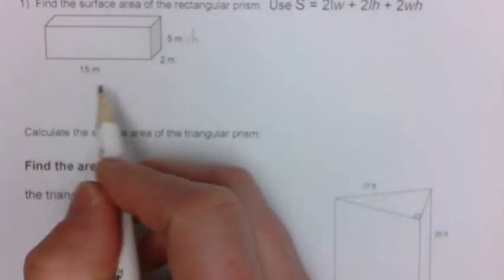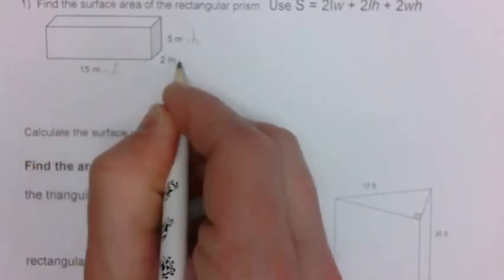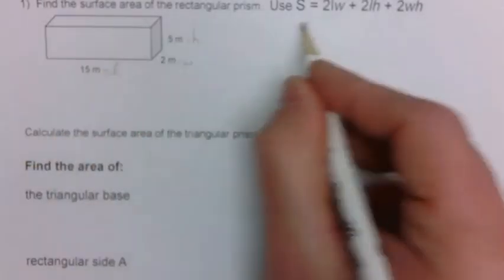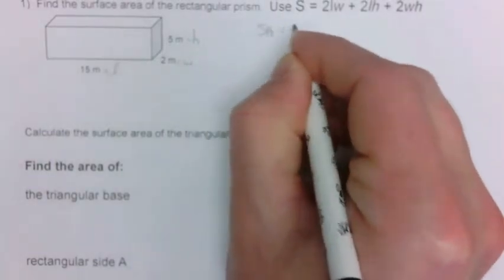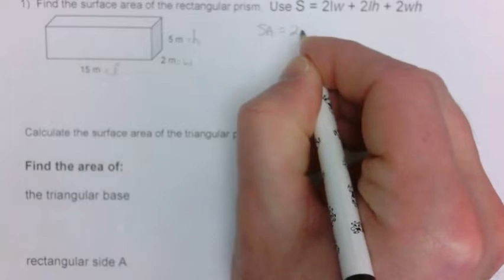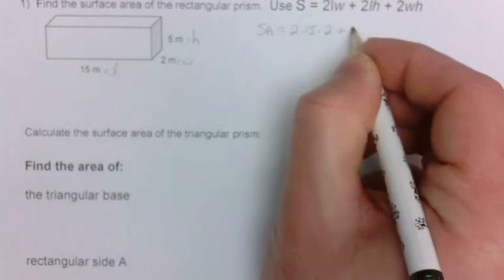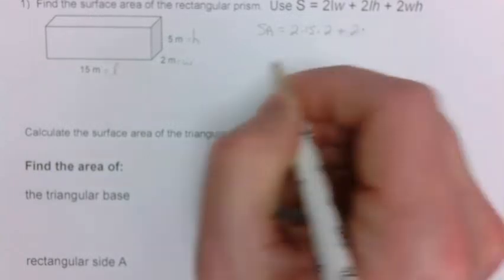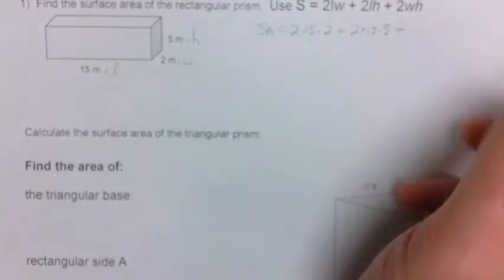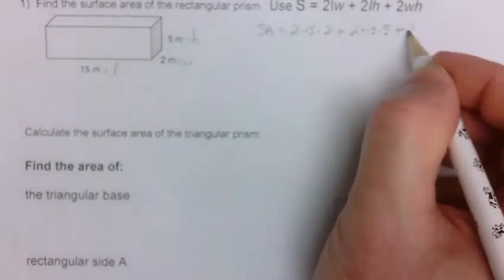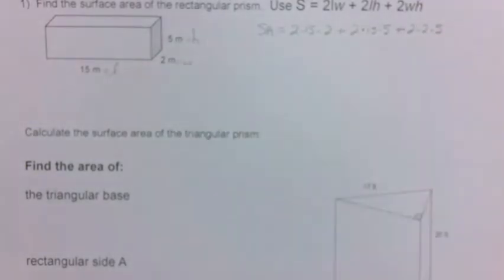And then the length and the width really are interchangeable. It really doesn't matter which one is which. So I'll call 15 meters the length and 2 meters the width. And now I'm just going to plug these values into my formula. So SA for surface area equals 2 times the length, which was 15, times the width of 2, plus 2 times the length times the height. 2 times the length was 15, and the height was 5, plus 2 times the width times the height. 2 times the width was 2, and the height was 5.